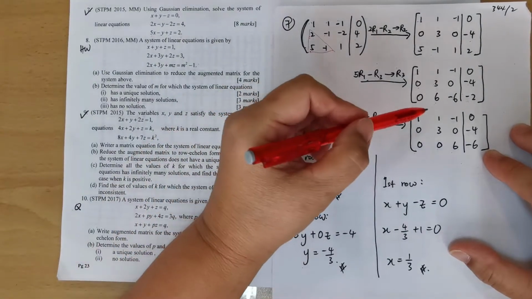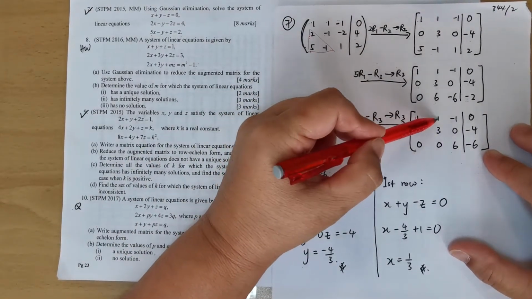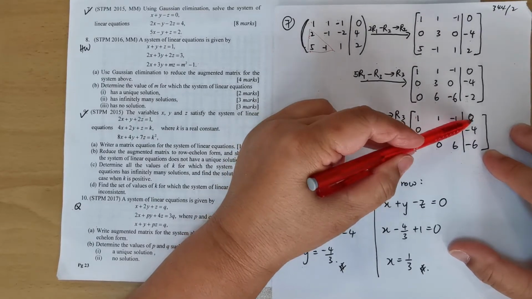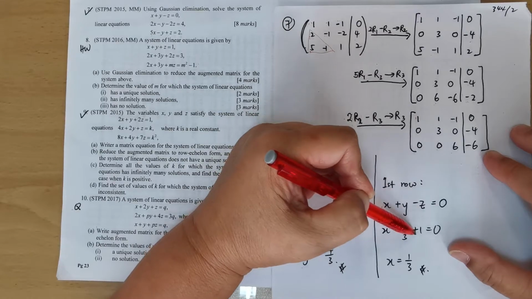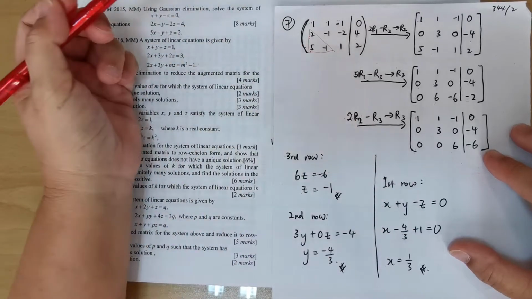Then only go to the first row. So it's 1x plus 1y minus 1z equals 0. Alright, so y is this one, z is this one. So you get your x equals 1/3.